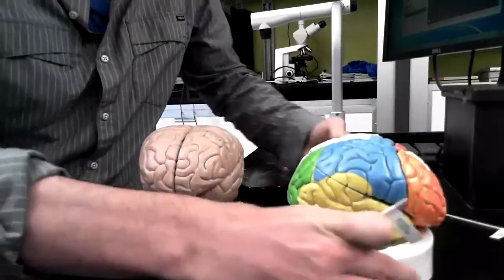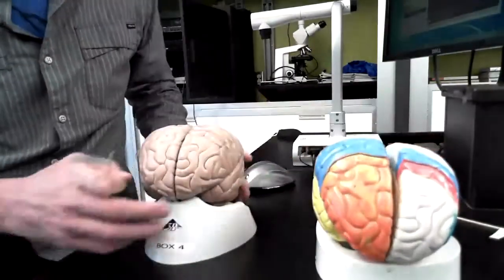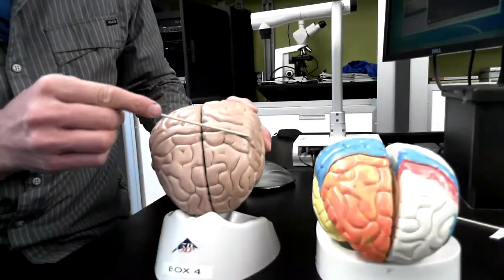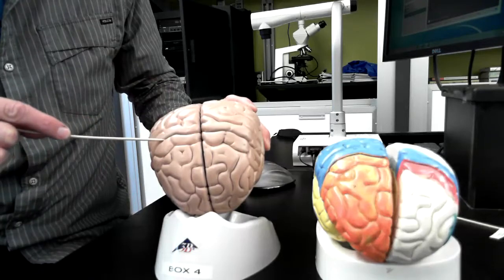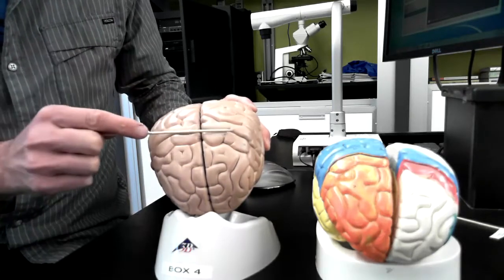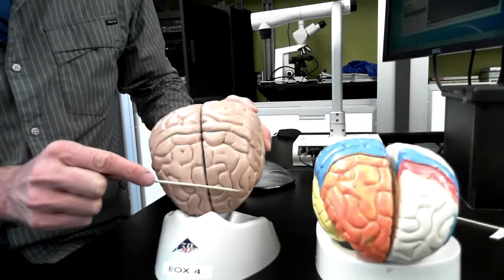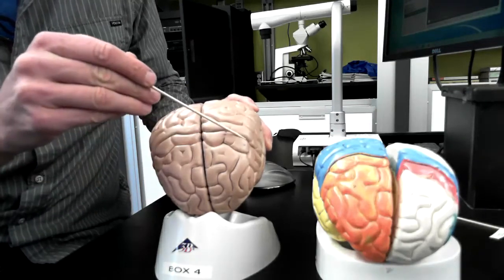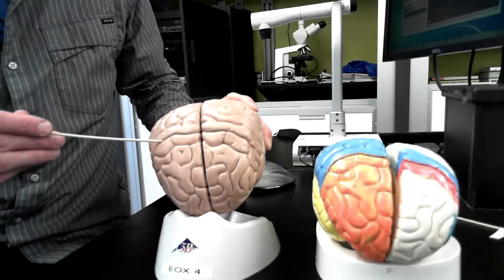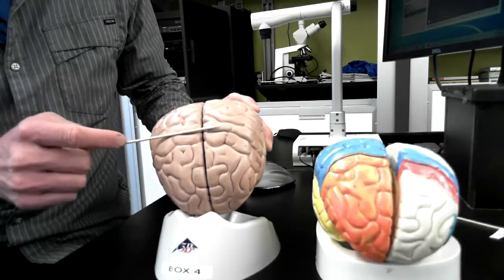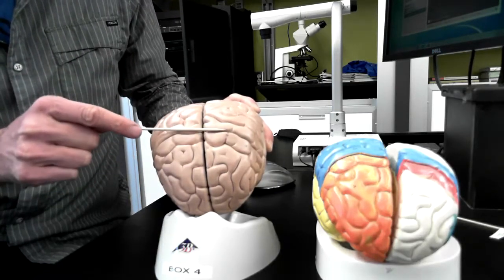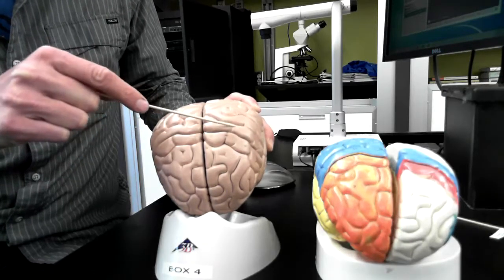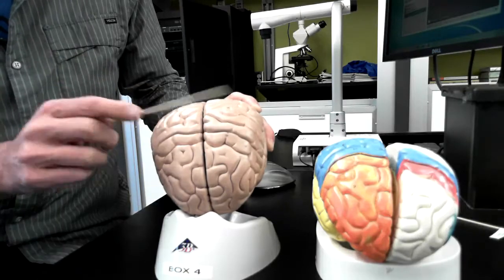Trying to think if there's any other features that you guys need to know that I just talked about. There is this sulcus right here, and what's interesting about this sulcus is it divides the frontal lobe from the parietal lobe, and they call this the central sulcus. So this is the central sulcus dividing the frontal lobe from the parietal lobe, and it's got the primary motor cortex right in front of it and the primary sensory cortex right in back of it.